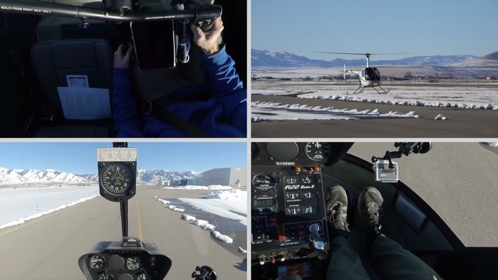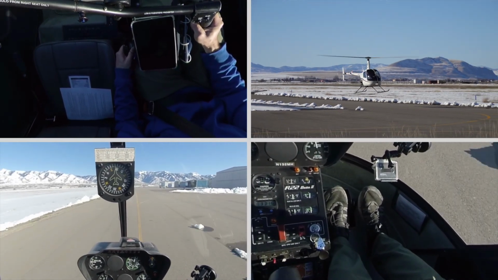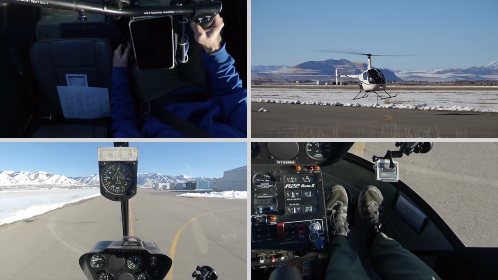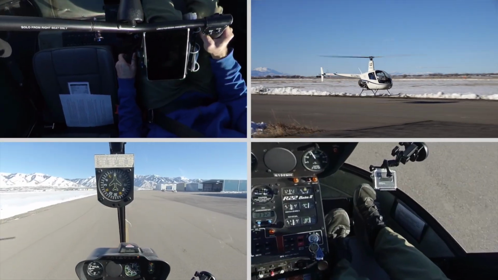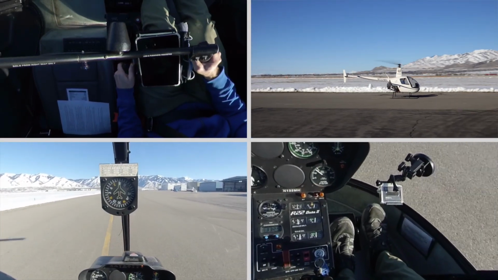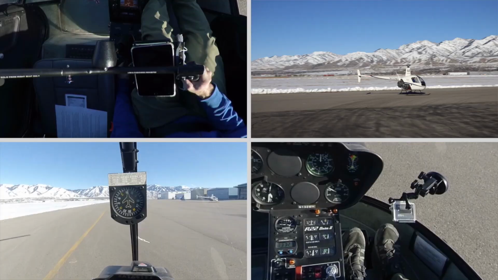Okay, last taxi auto here. Taxi auto, hand is repositioned, eyes are outside, in 3, 2, and 1. Raise collective, cushion landing. Lower collective all the way down to stop us out.